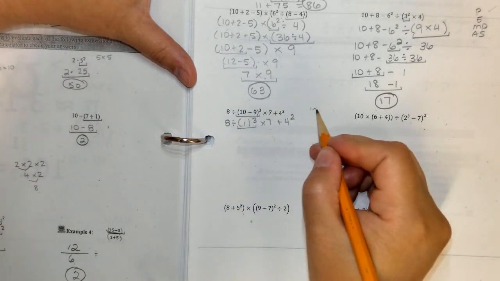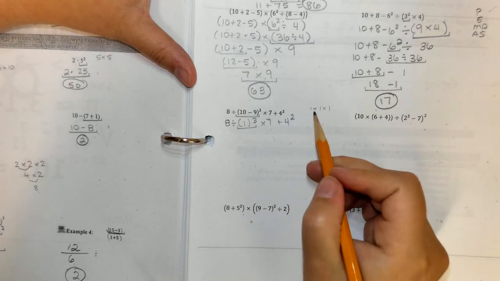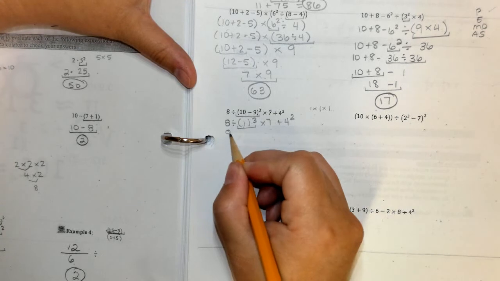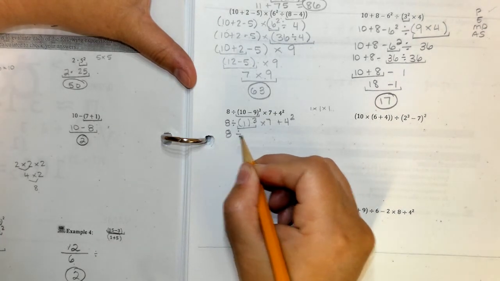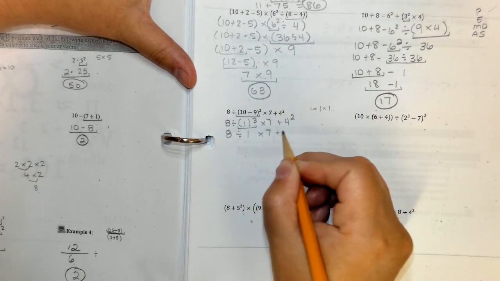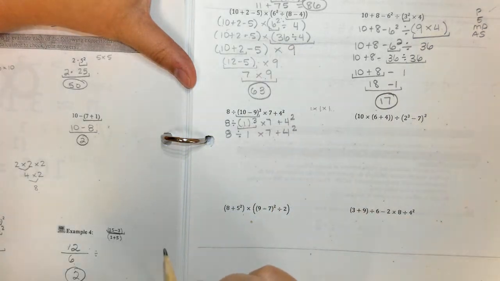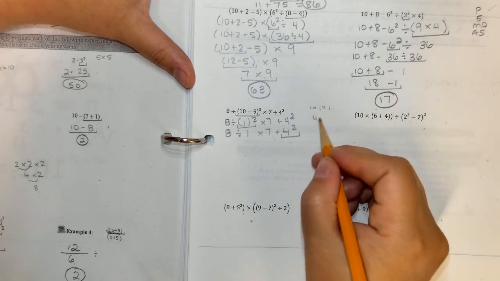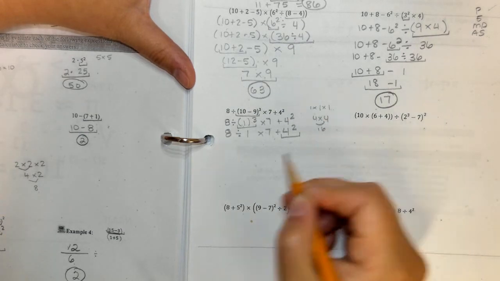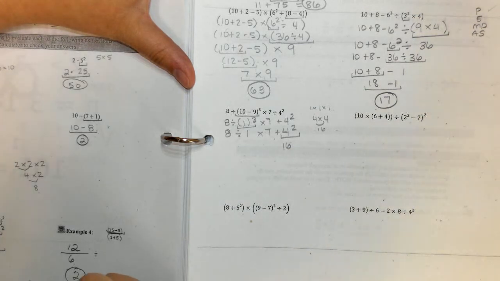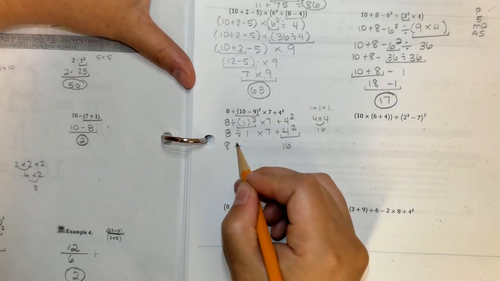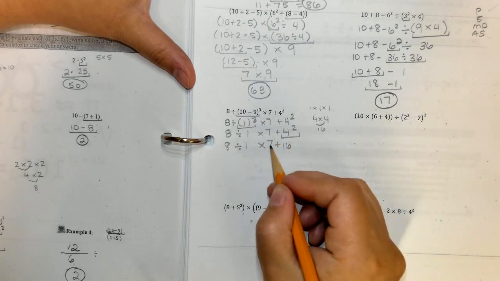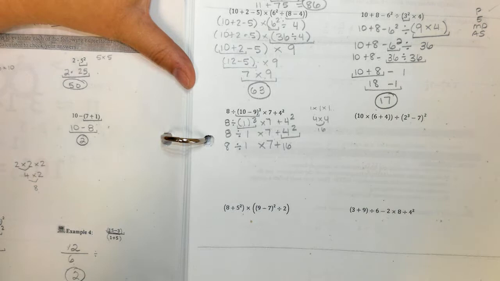1 cubed is 1 times 1 times 1. 1 times 1 is 1. 1 times 1 again is 1. So 1 cubed is just plain old 1. 8 divided by 1 times 7 plus 4 squared. Now we can do the 4 squared, which is 4 times 4, which is 16. So this part here is 16. So I have 8 divided by 1 times 7 plus 16.